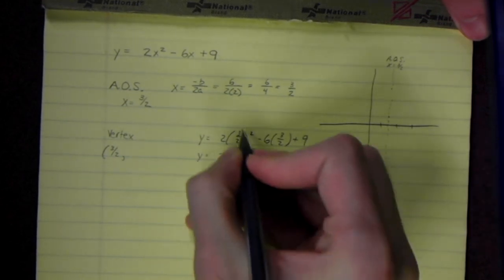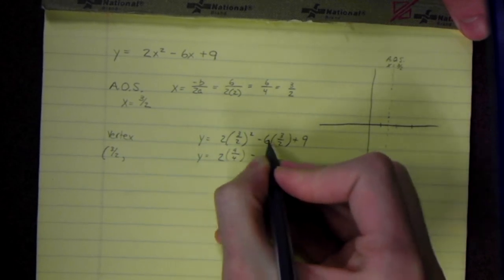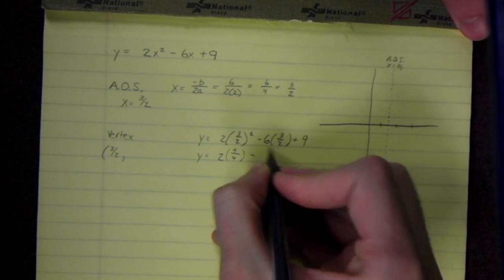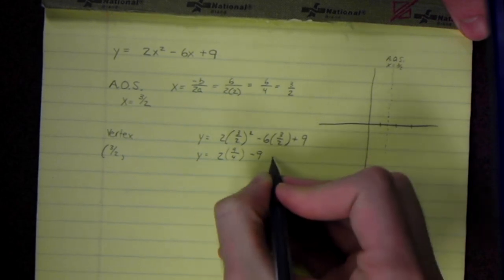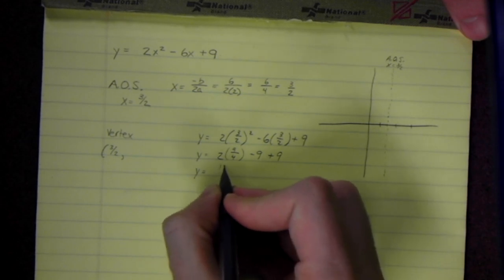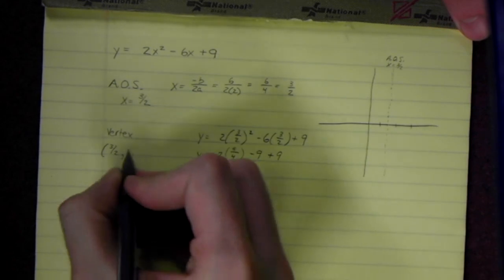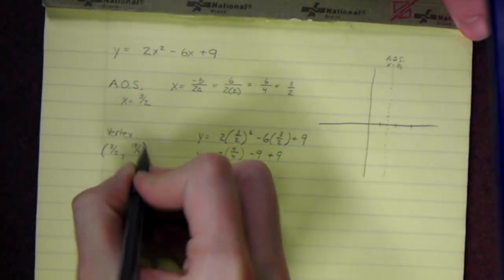So here, 3/2 squared would be 9 over 4. 6 divided by 2 is 3, times 3 would be 9, plus 9. So we just get y equals 18 over 4, and then these things cancel out. So 18 over 4 appears to be your answer.